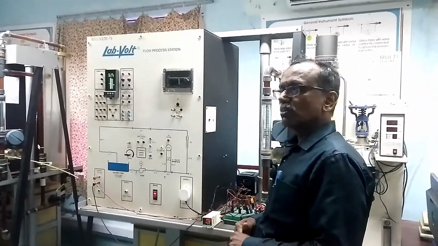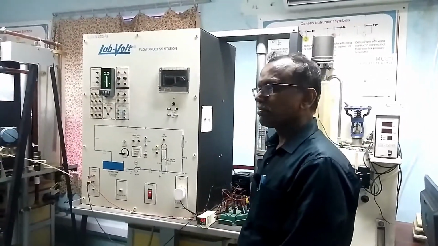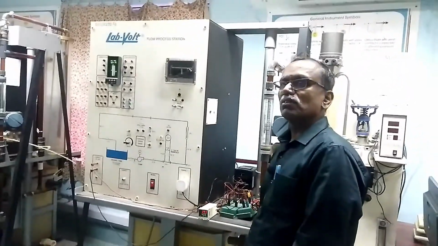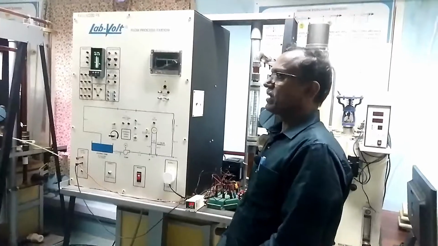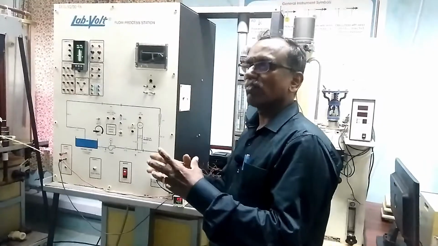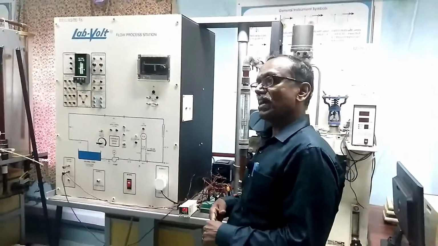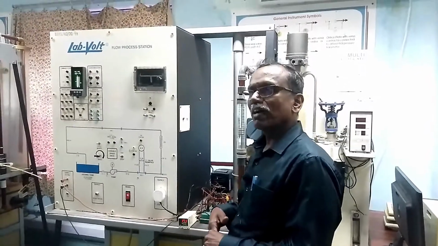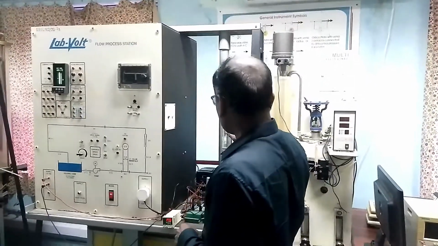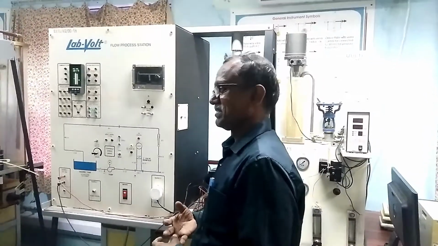Suppose this PID controller is closed loop. If you give a set point to that PID controller, it compares the process variable with the set point. Suppose the set point is say 25%. The actual flow rate is 20, which means there will be an error of 5%. Based on that, it will generate some controller output that will be added to the bias value. That is given to the pump to vary its speed.